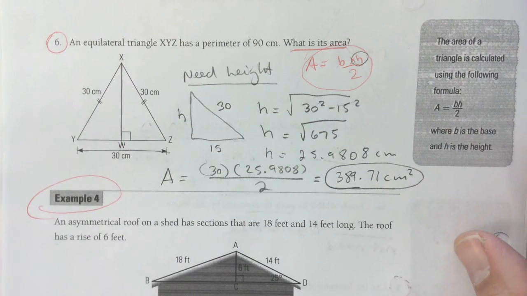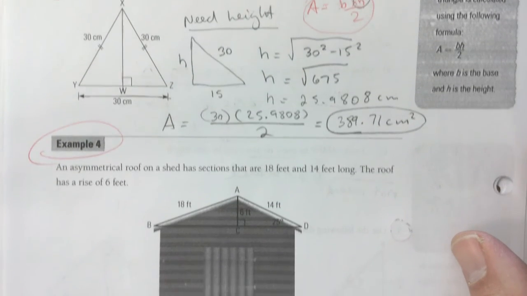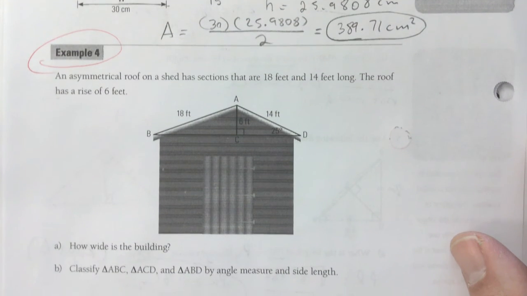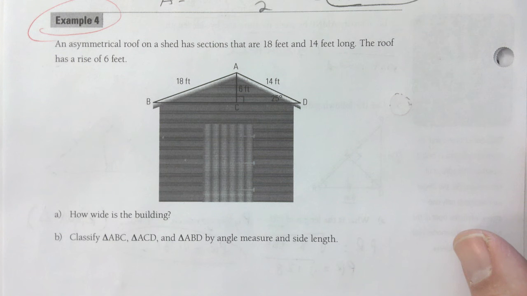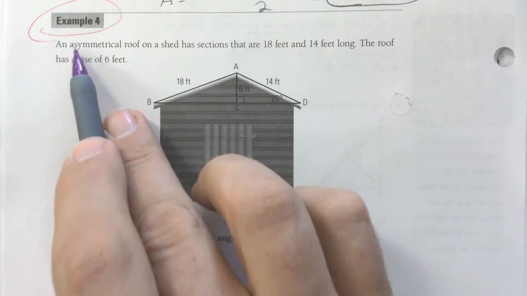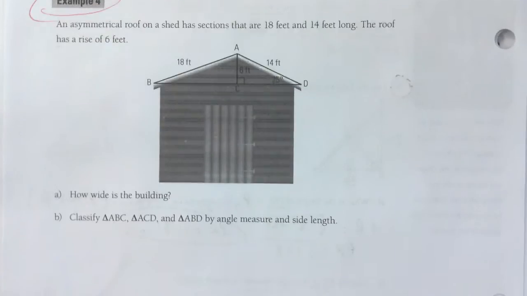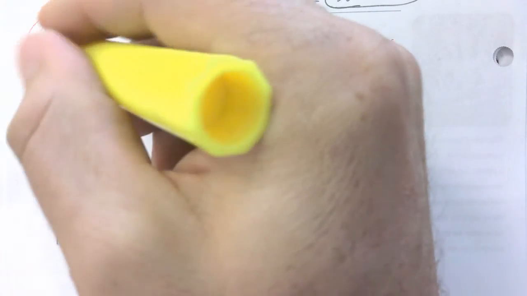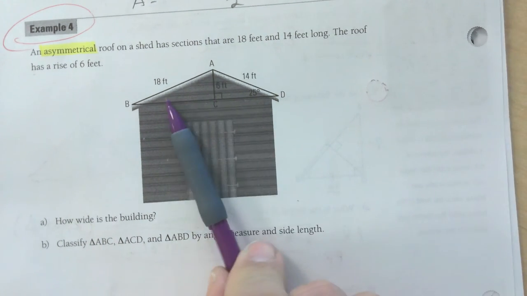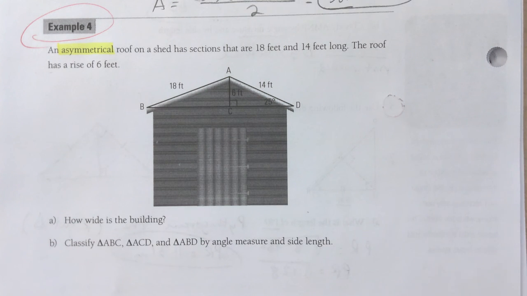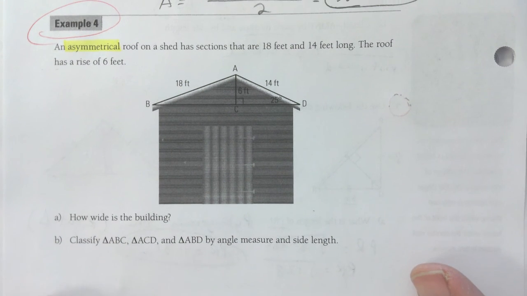I'm just going to do this last one and then we'll continue tomorrow. This is an asymmetrical roof. There's symmetrical where you split it in exactly two same halves, but this is asymmetrical. That means that this is longer than the other side. You know what? We'll just leave it here. We'll continue tomorrow.